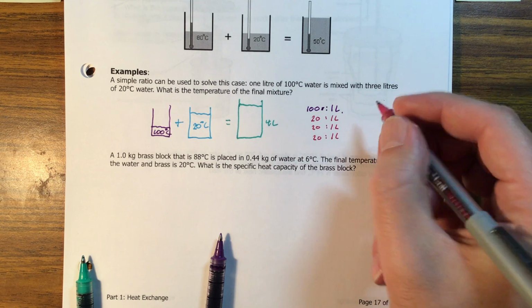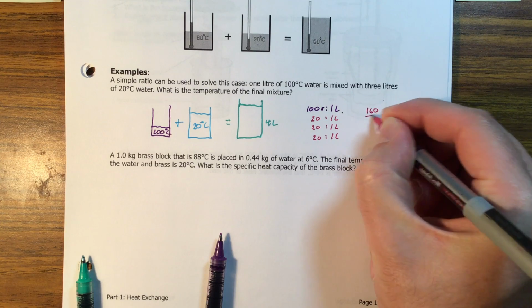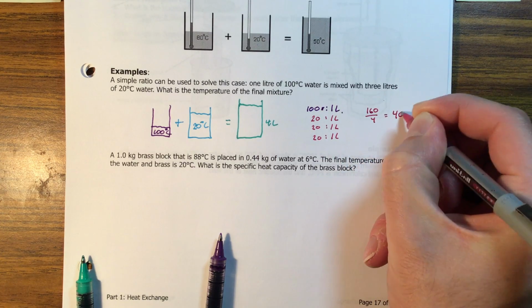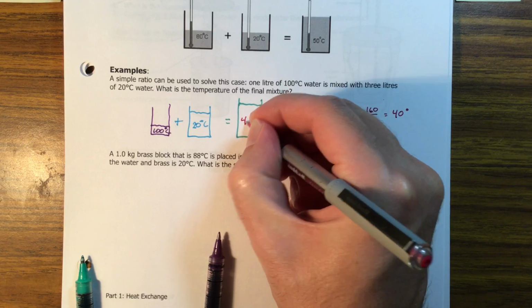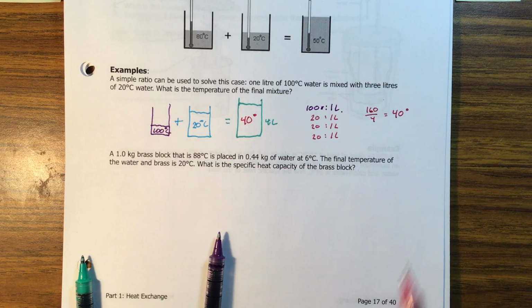So we get 160 divided by 4, which gives us 40 degrees Celsius water. That's simple. You won't have to do that very often.